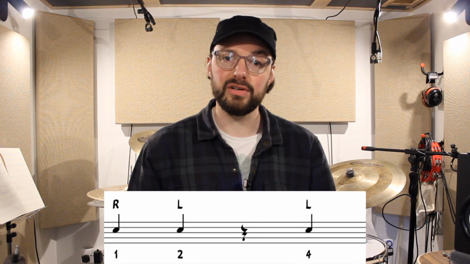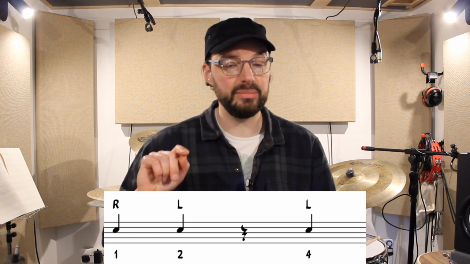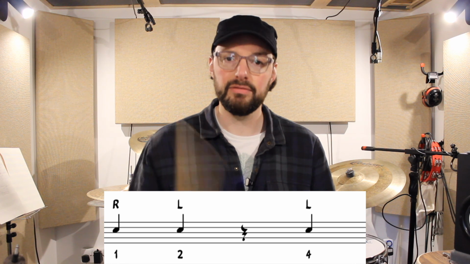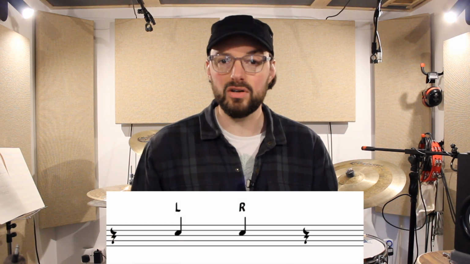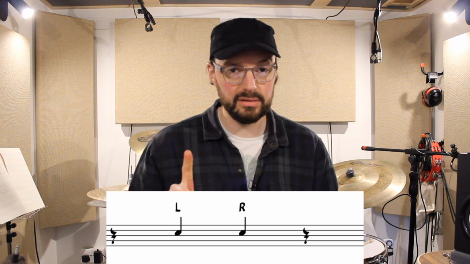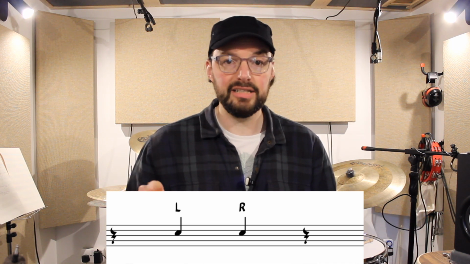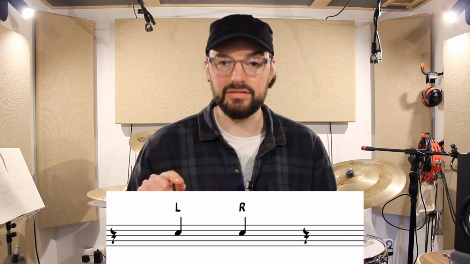So if we look at this exercise, we can see that we've got a quarter note on beat 1, a quarter note on beat 2, a quarter note rest on beat 3, and then a quarter note on beat 4. So that's going to give us 1, 2, 3, 4. If we look at the next bar in this exercise, we've got a quarter note rest on beat 1, and then we've got quarter notes on both 2 and 3, and then another quarter note rest on beat 4.